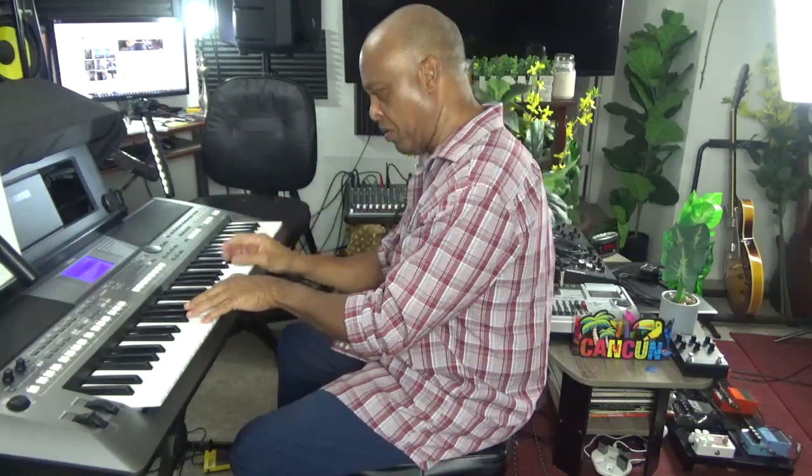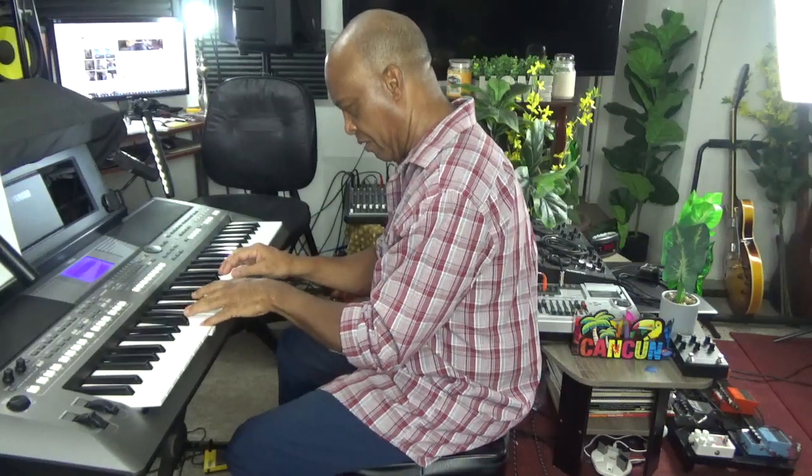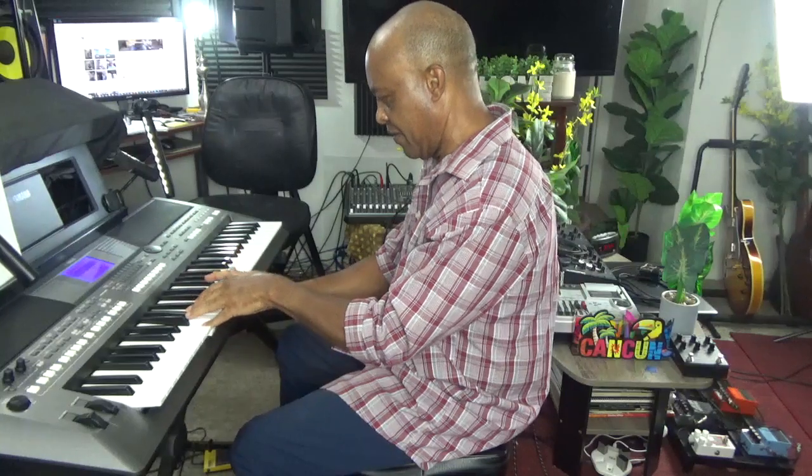So this is the chord built on the note D. This chord is G dominant 7 flat 9. This is the passing chord, built on the scale note D.